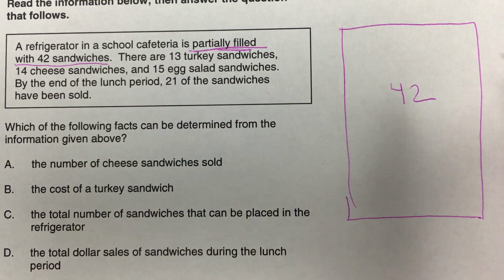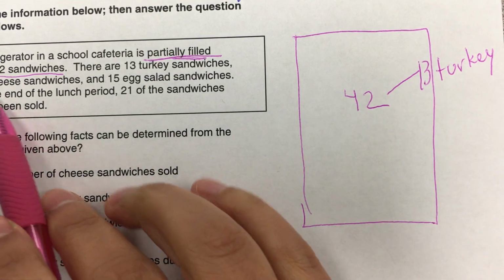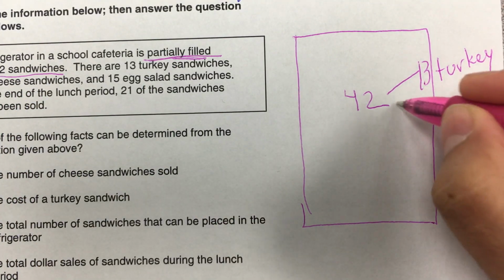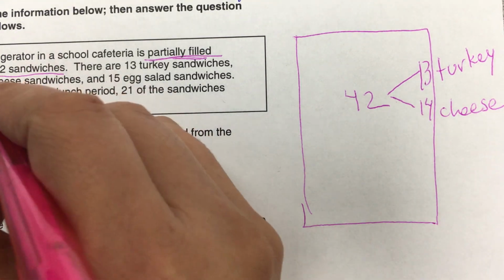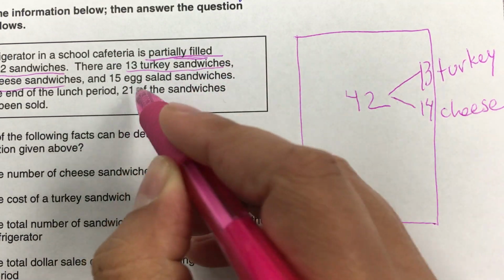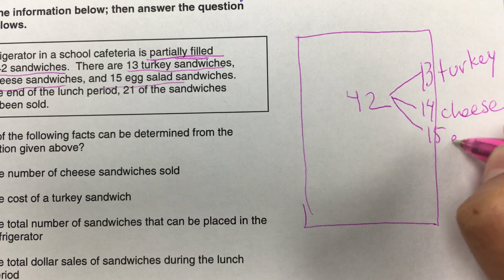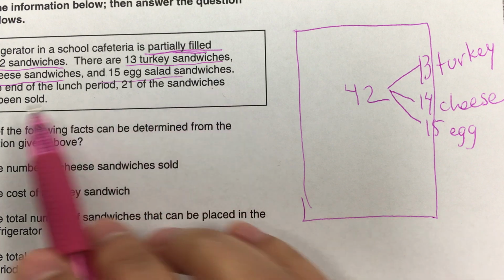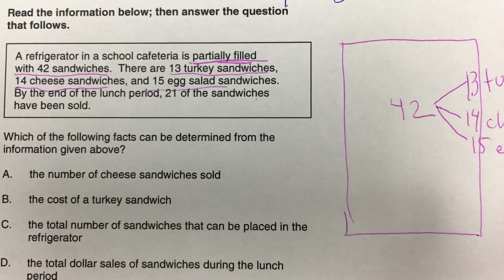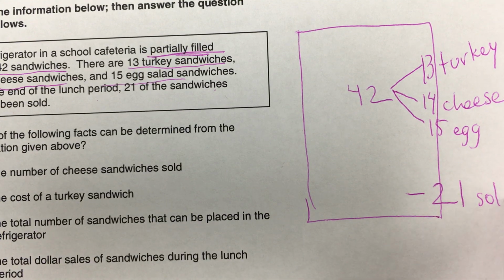There are 13 turkey, 14 cheese sandwiches, and 15 egg salad sandwiches. By the end of lunch period, 21 of the sandwiches have been sold. So minus 21 that were sold.